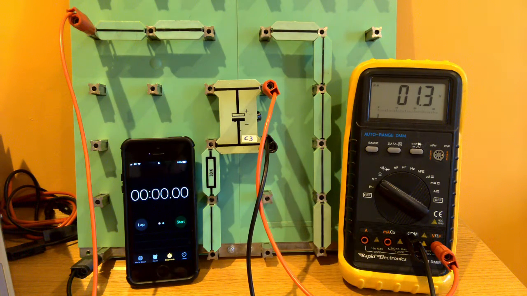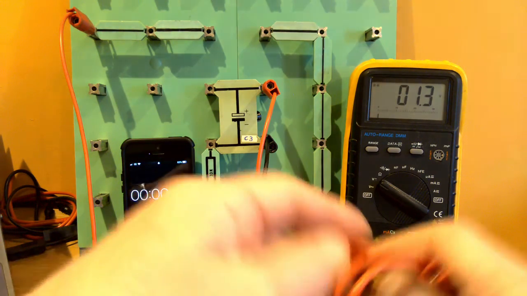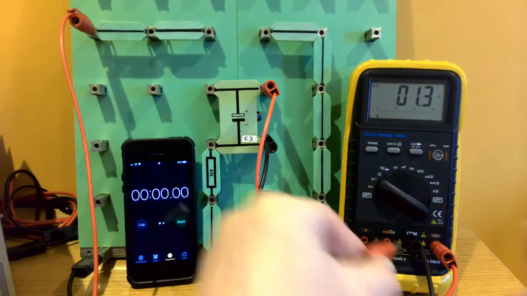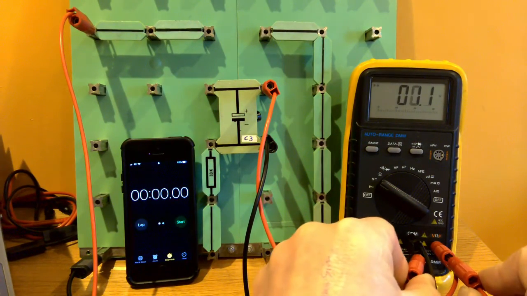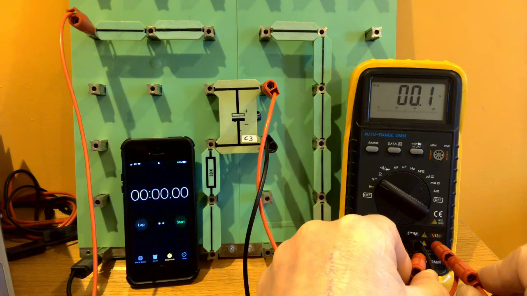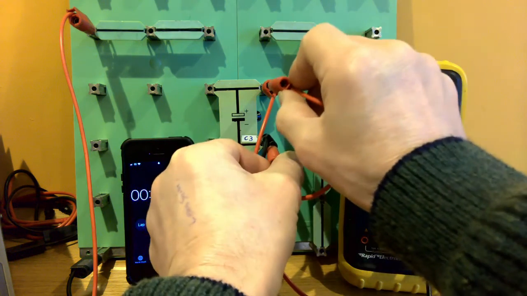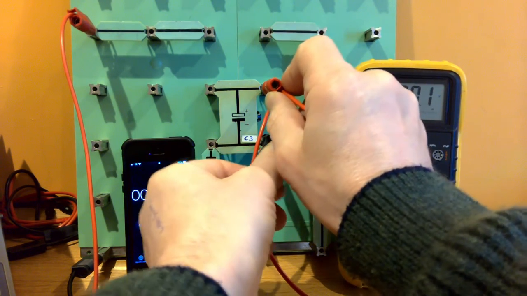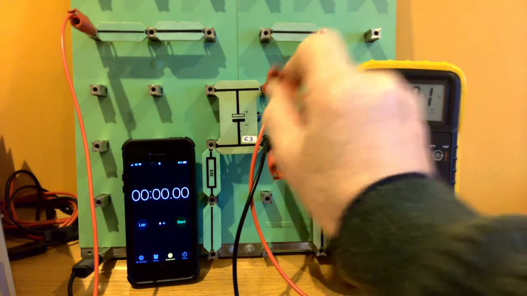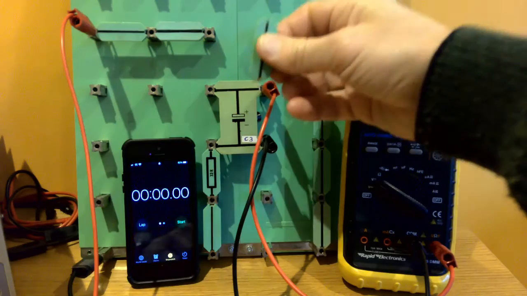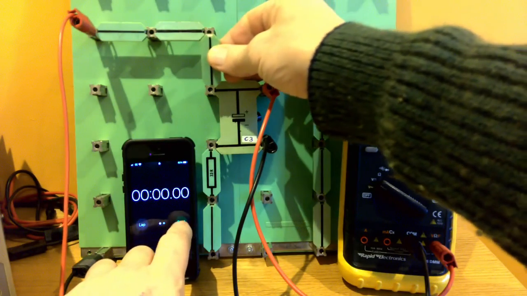Okay. Now, as you can see, we've got a little bit of charge on my capacitor, so I'm just going to take a lead and short out the two connections. Doesn't matter where I do it, there or there, there or there. So we'll take out any charge in the capacitor itself. And what we're going to do is start the stopwatch.